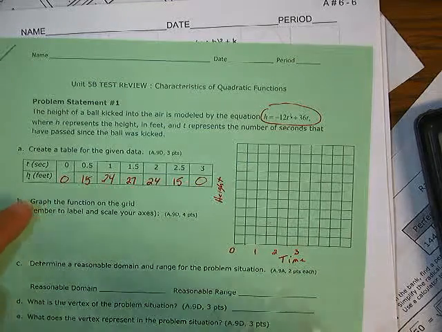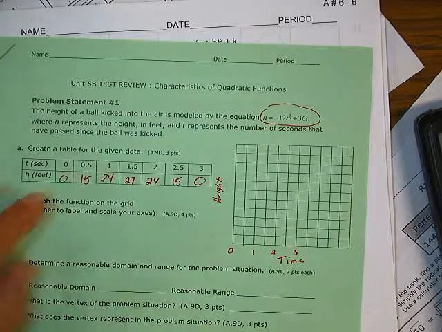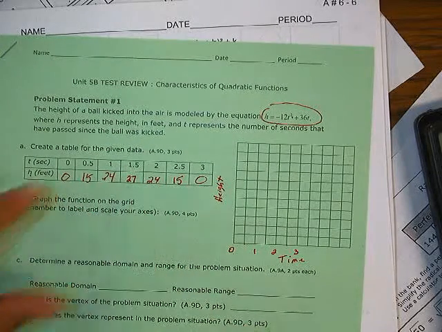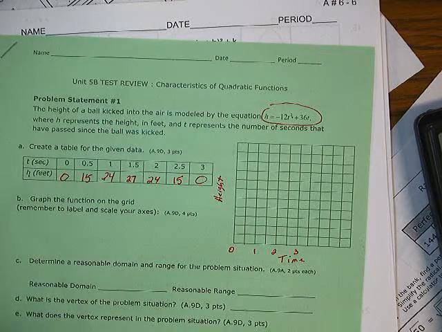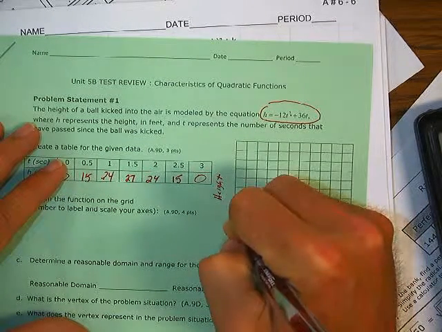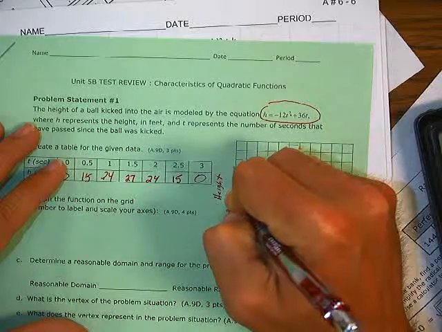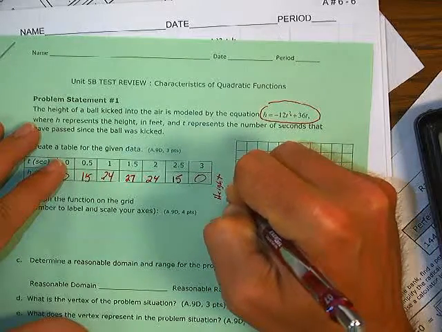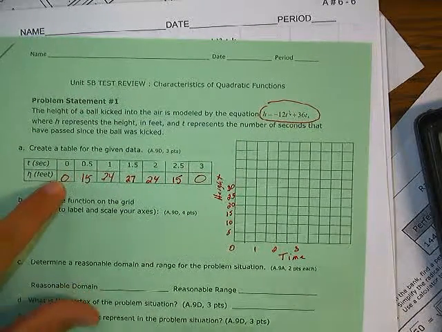Now, my y has to be between 0 and what? What's my highest y? 27. So I really don't care what you really count by. Let's go 5, 10, 15, 20, 25, 30. Is that high enough? Yes. Okay, so now let's plot the points.